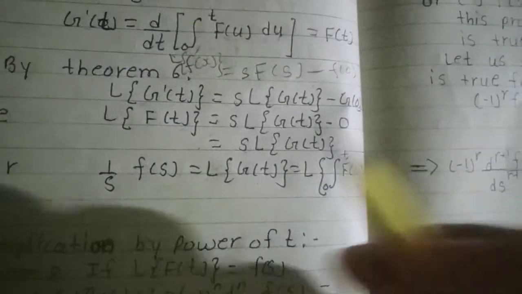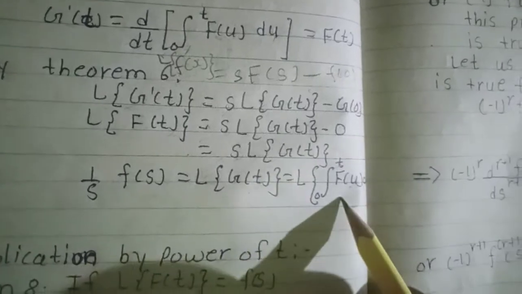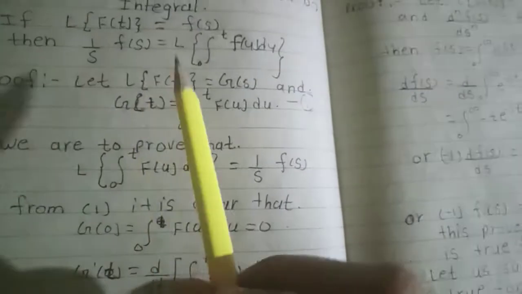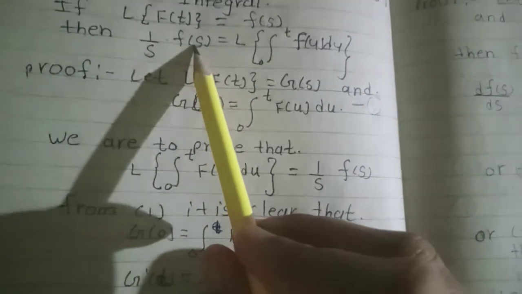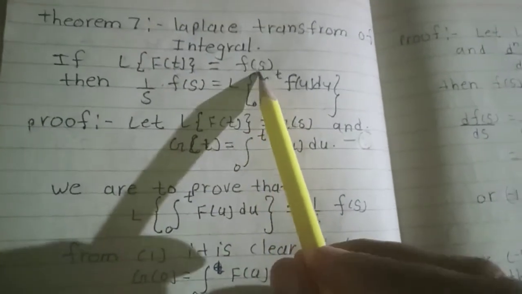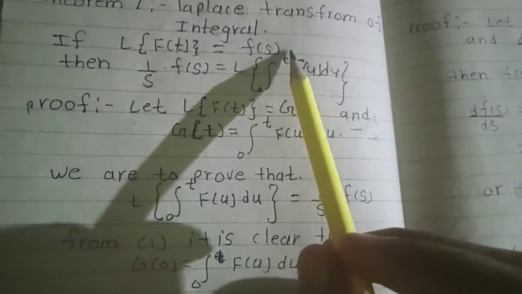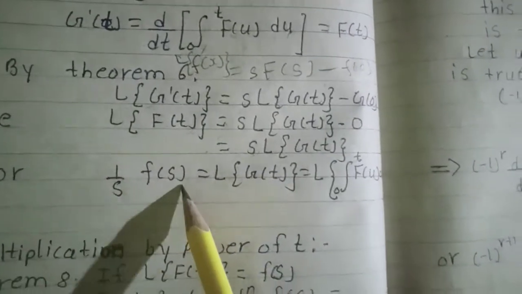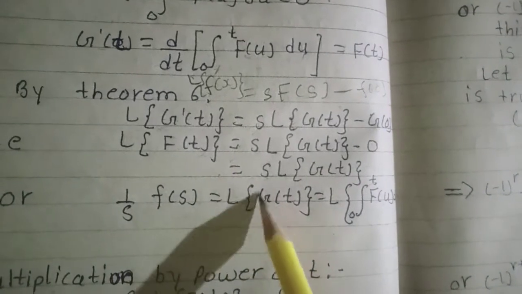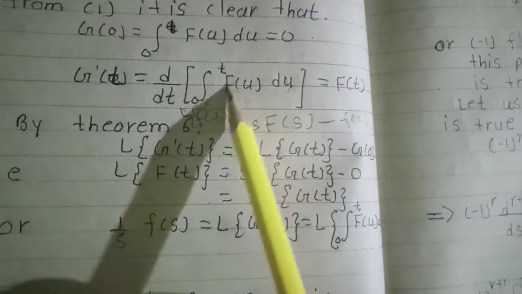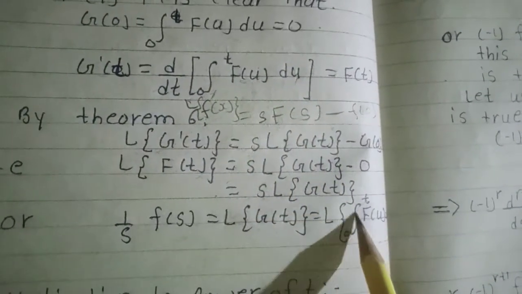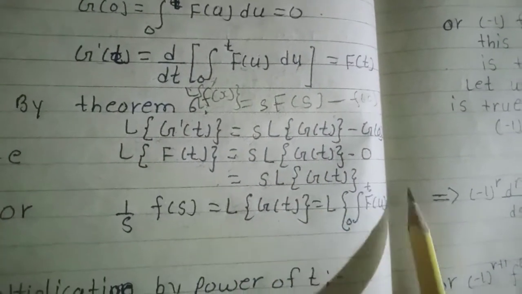So this is our proof of the theorem. What we can prove is that 1 upon s f of s is equal to the Laplace transform of the integration from 0 to t of f of u du. Here we prove 1 upon s f of s is equal to the Laplace transform of g of t. What is g of t? It is the integration from 0 to t of f of u du.